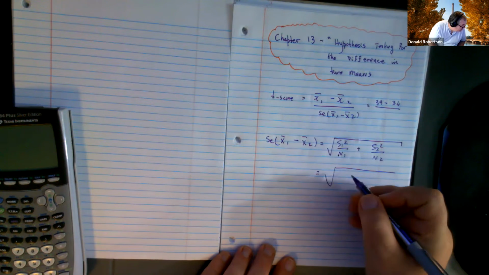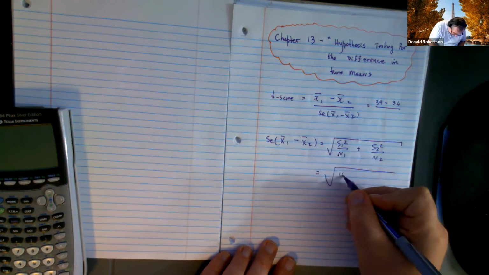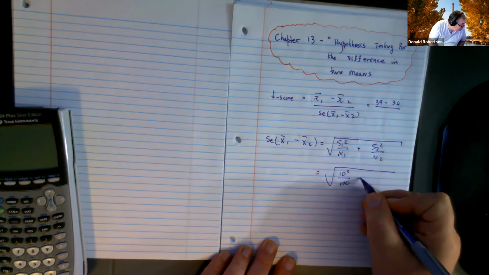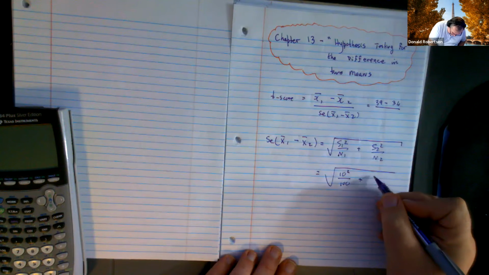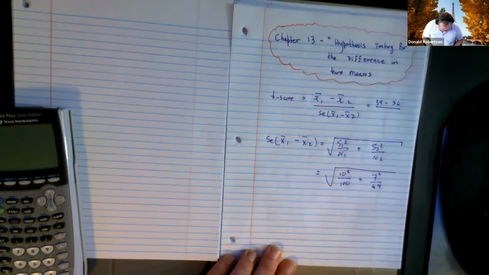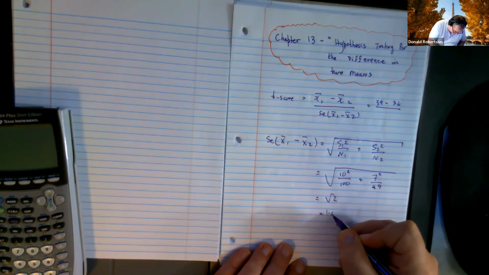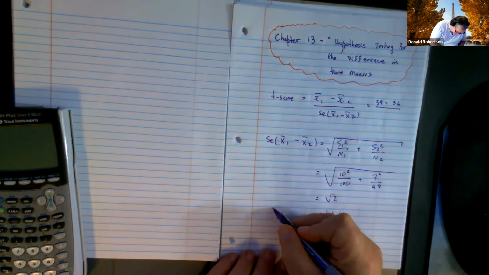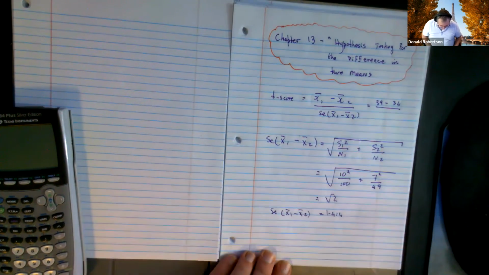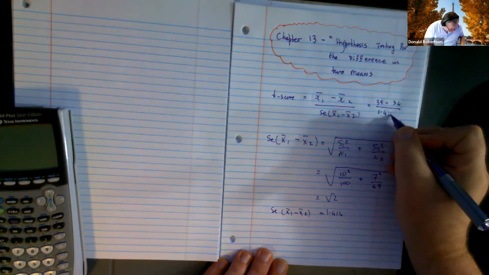S1 happens to be 10. So it's 10 squared over 100. And S2 squared happens to be, oh, they're just being nice to us, 7 squared over 49. And that ends up being the square root of 2, which is 1.414. I didn't actually need my calculator because the numbers were so nice. So that guy there goes 1.414.